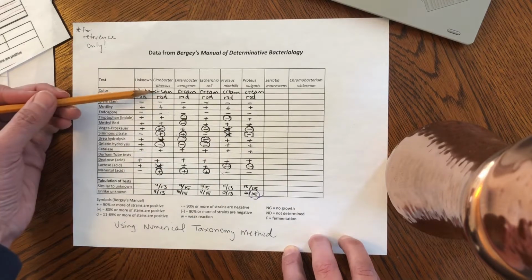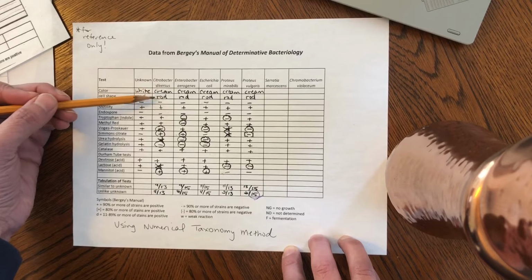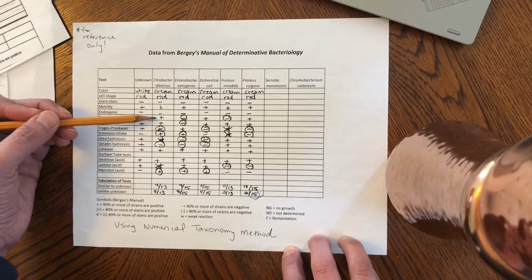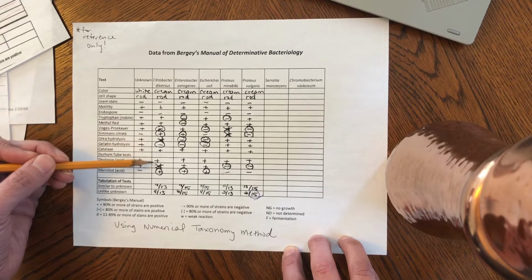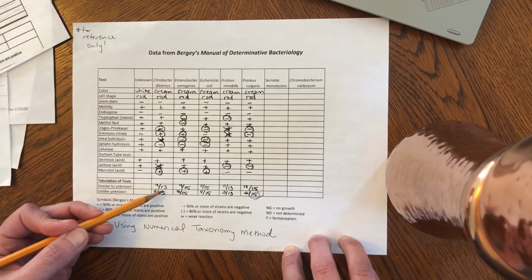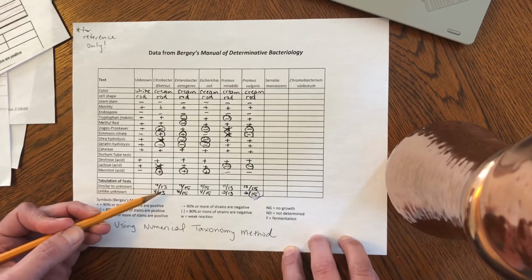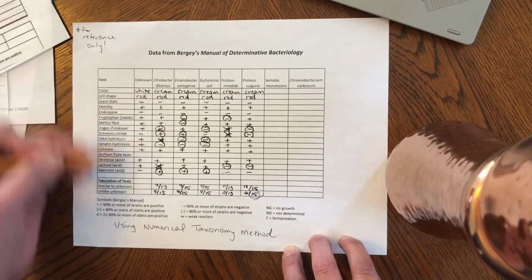So we've got 1, 2. Right now we're going to get this bottom number, this 13. 1, 2, 3, 4, 5, 6, 7, 8, 9, not going to count that D, 10, 11, 12, not going to count that D, 13. So that's how I get 13 tests. Those are 13 tests that I can compare my unknown to.